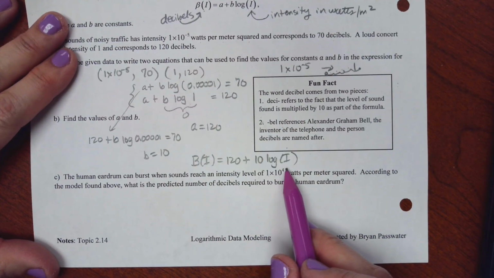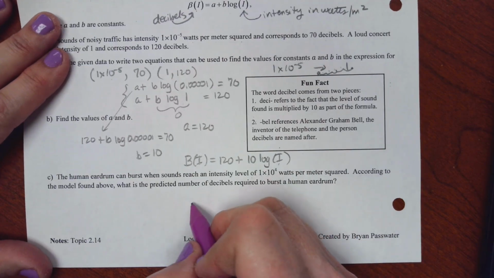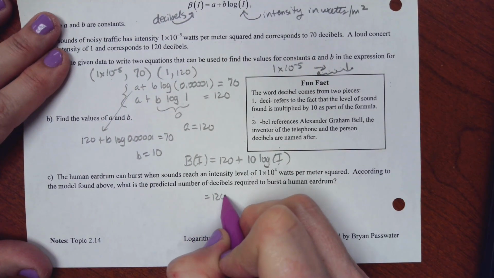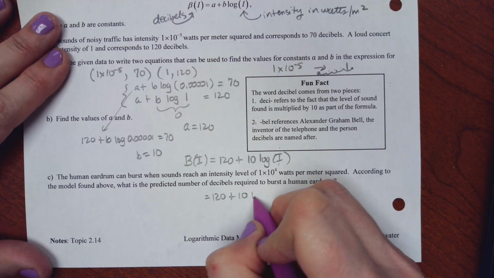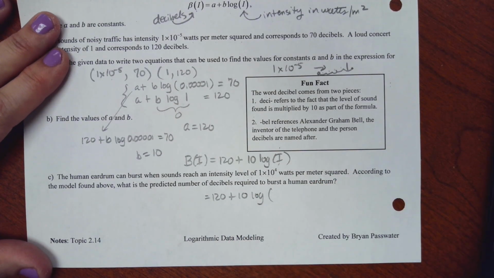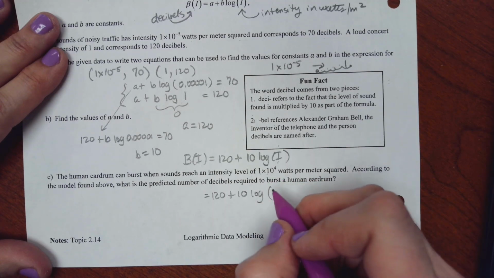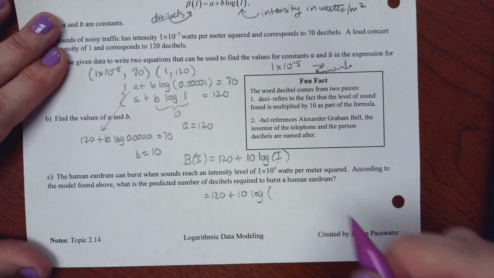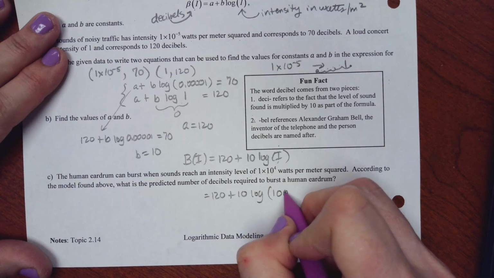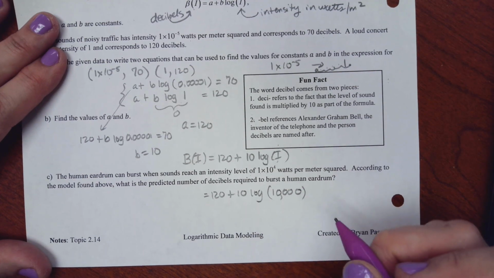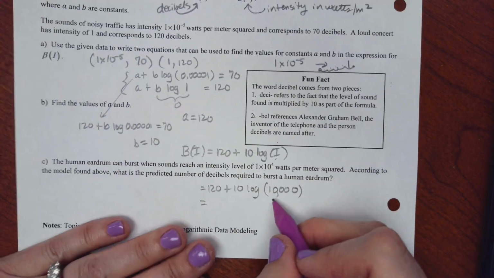So I basically want to plug this number into here. So I will get 120 plus 10 log of 1 times 10 to the 4th. So that would be a 1 with 4 zeros: 10,000.